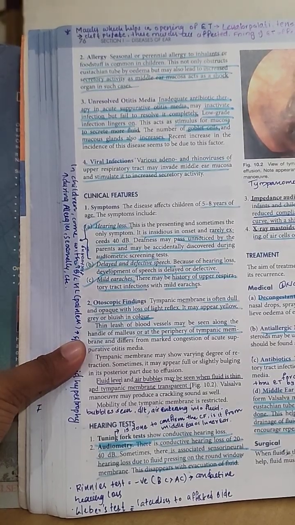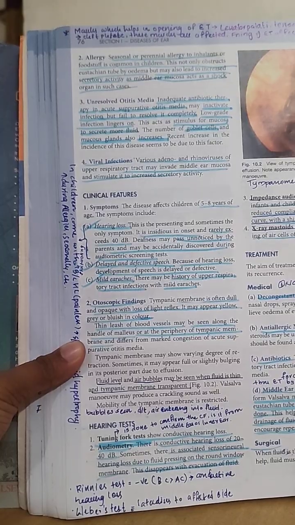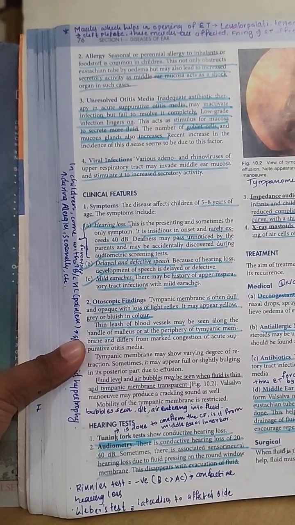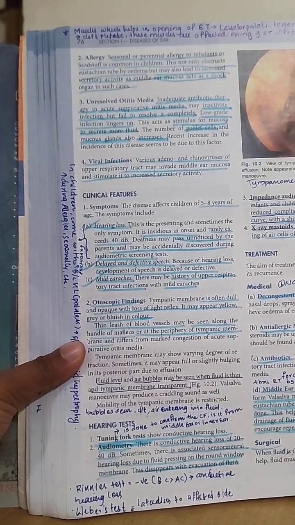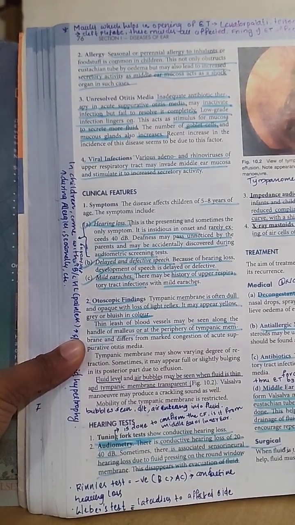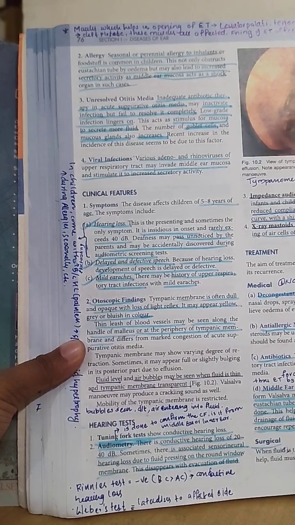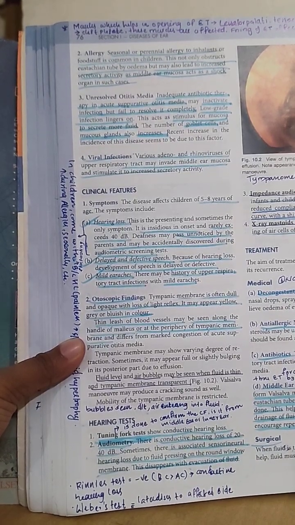And the fourth reason is viral infections, mainly adeno and rhinoviruses of the upper respiratory tract, which invade the middle ear mucosa and stimulate increased secretory activity. So I said the first is malfunctioning of the eustachian tube, and the others are the secretory pathogenesis.